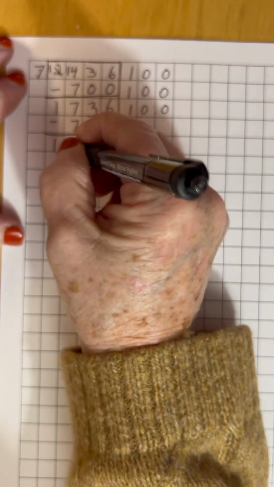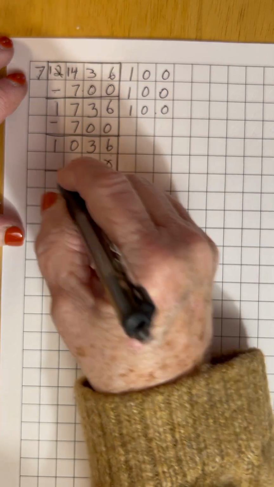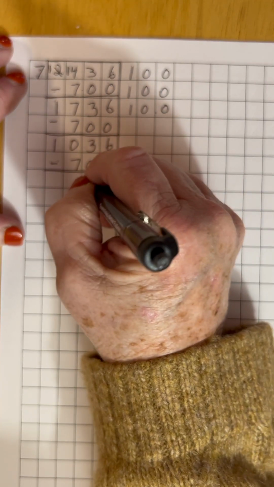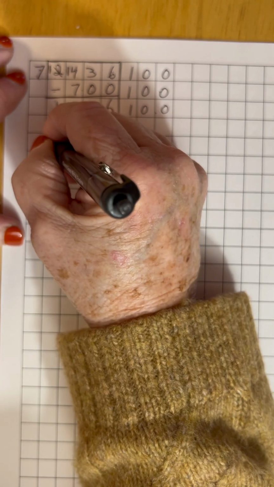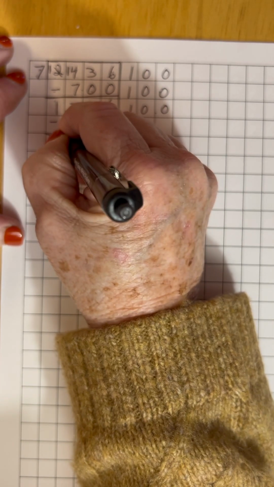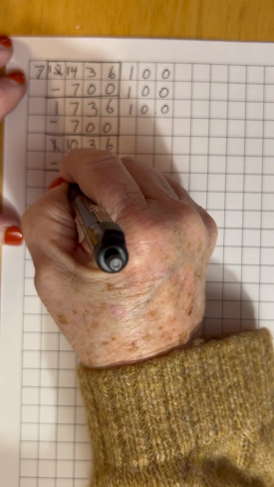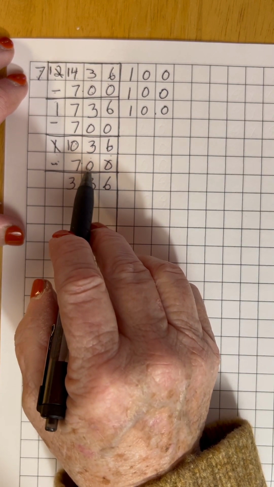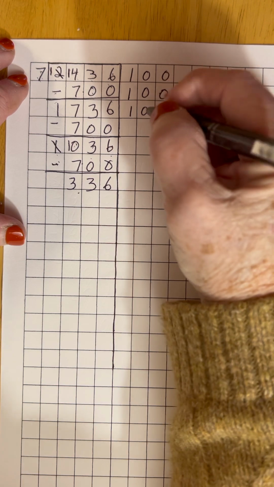100 times 7 equals 700. I will subtract. 6 minus 0 is 6. 3 minus 0 is 3. I cannot say 0 minus 7, so I'm going to take that 1,000 and make it 10 hundreds. 10 minus 7 equals 3. That is smaller, so I can no longer give $100 bills. But what I can do is give $10 bills.